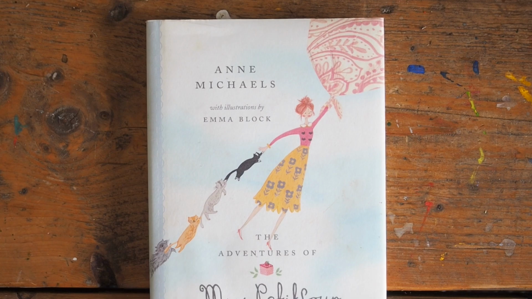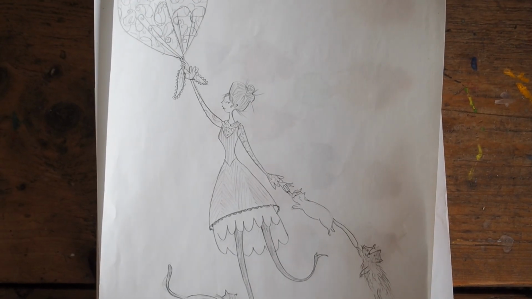Basically I got the manuscript and some notes about how she looked, and then I went through the process of trying out lots of different versions, sketching her lots of times, which I might see if I can just find. Okay, these have all been in a cupboard and they've got a little bit squished, but this was my very first sketch of Miss Pettifor.